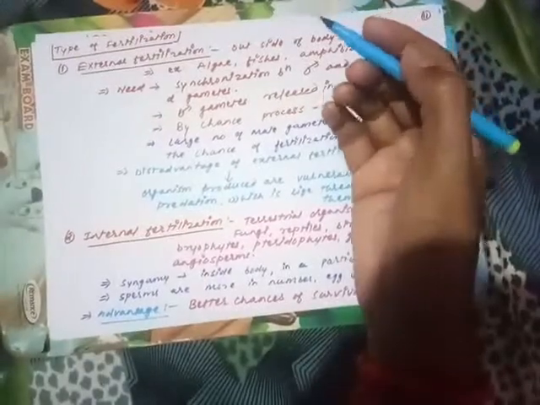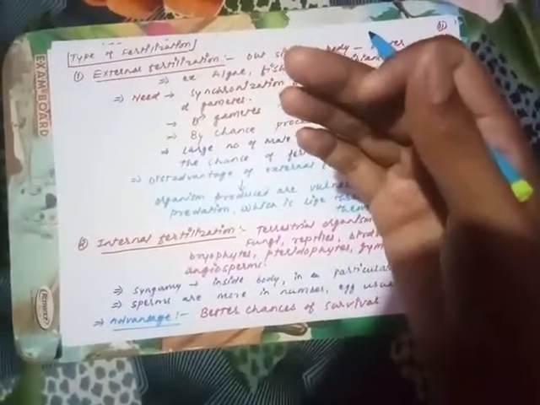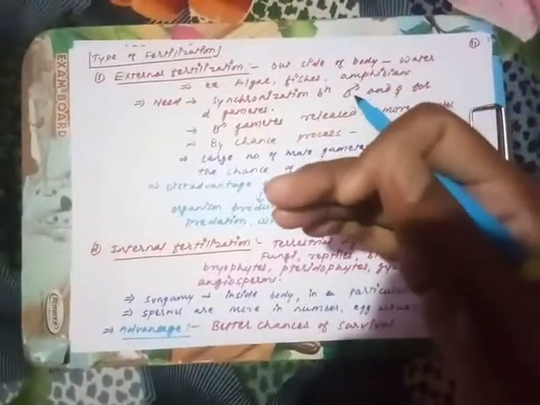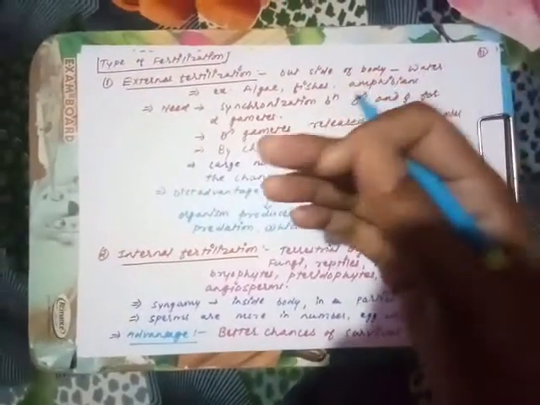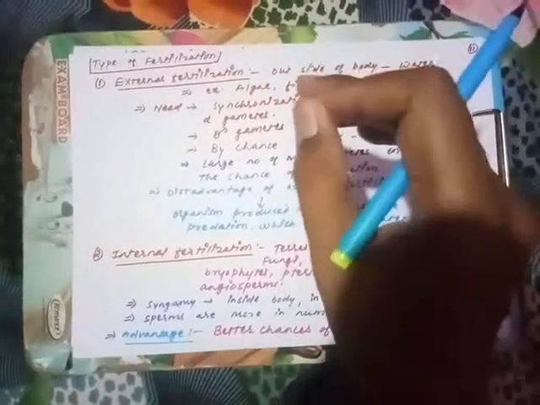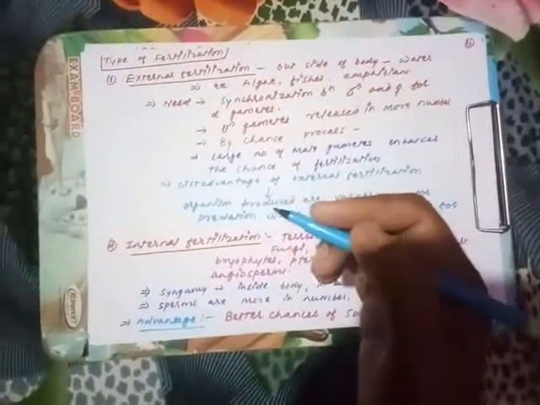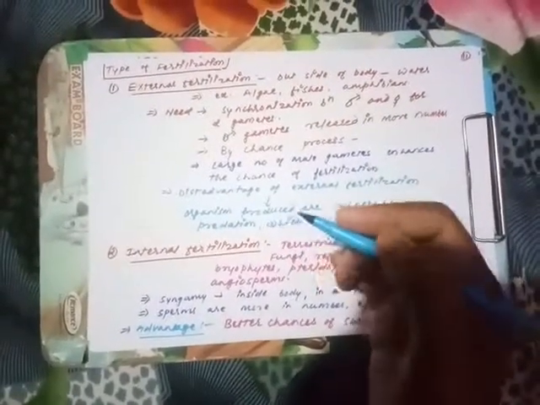So this is a very important process, and this is a very common process. The male has to produce their gamete and will discharge the gamete into the water, and the female has to discharge the gamete into the water too. But the very crucial thing about external fertilization is the timing of discharging the gametes by both male and female into the water.